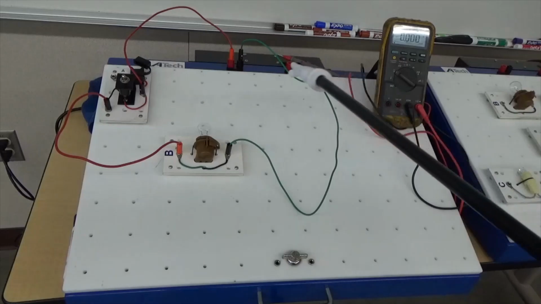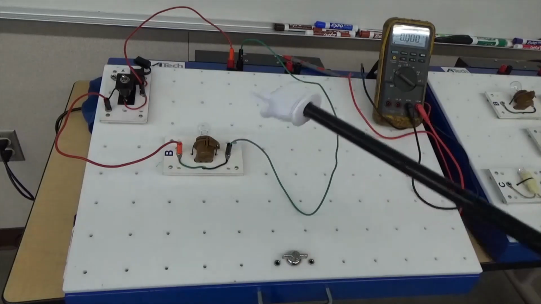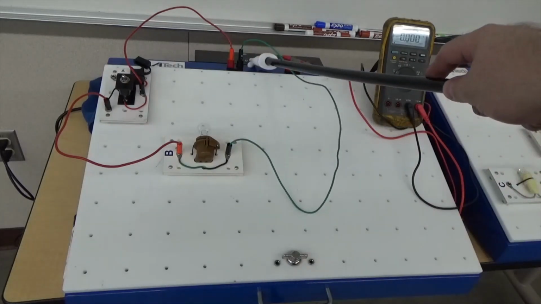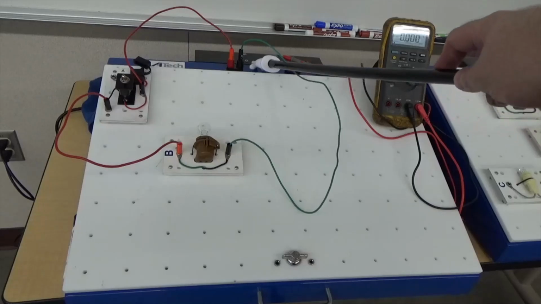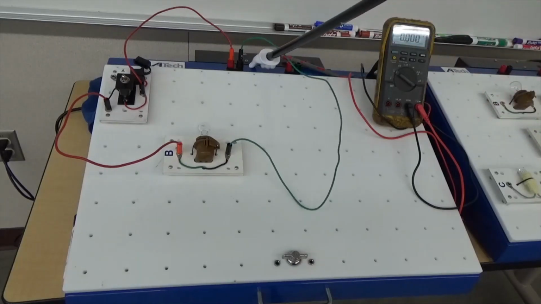What we have here, see my handy little hand like that? We've got a power supply back here that is plugged into the wall. This is taking the 110 volts that comes out of the wall, changing it to 12 volts. We use 12 volts in our class as just a basic standard because it's an easy number to work with.